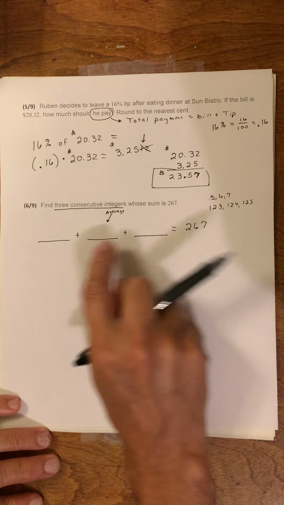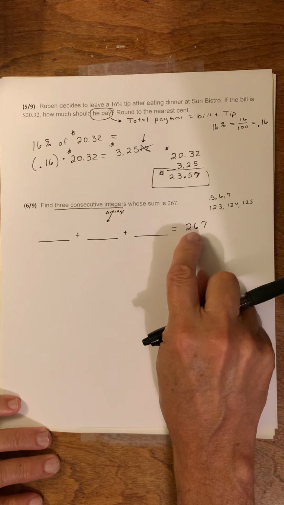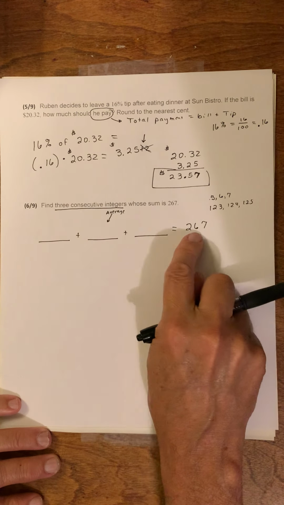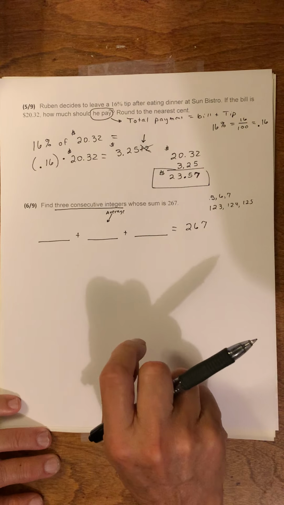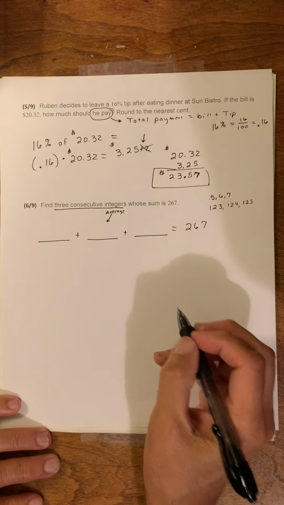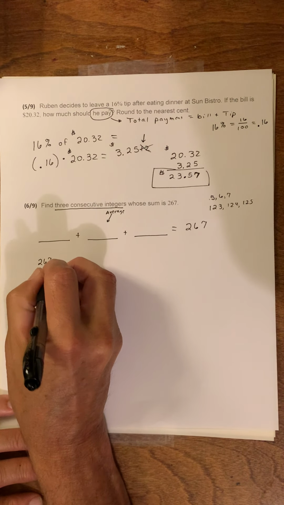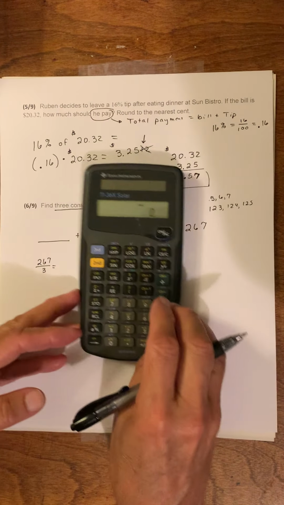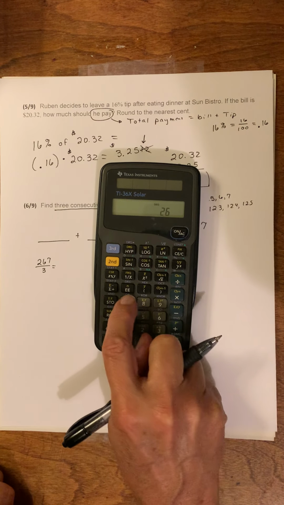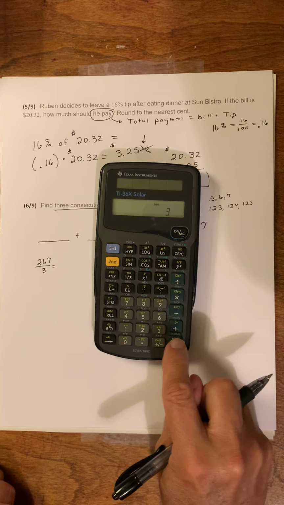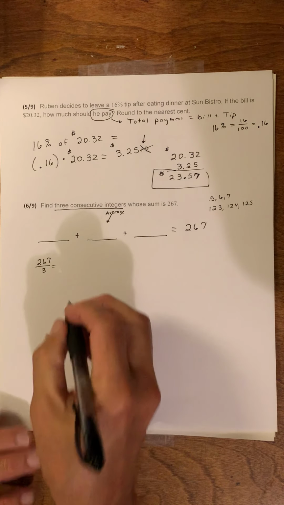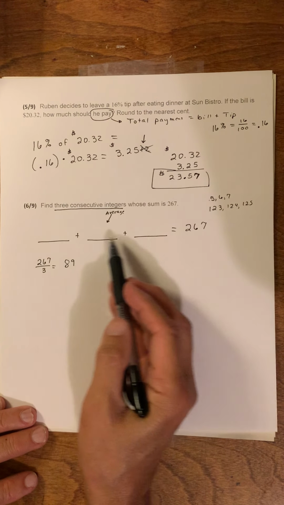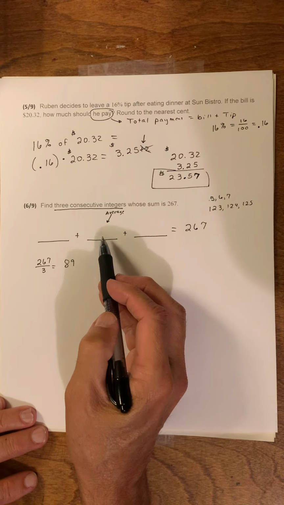The way you find an average is you add these things up. That's already been added for me. The way you get the average of 3 numbers is you add them up and divide by however many numbers you got. I got 3. So to find this average, I'm going to go 267 divided by 3. Handy dandy calculator. 267 divided by 3 is, what do you know? It's 89. When I find the average of my 3 consecutive integers, I find the middle number.